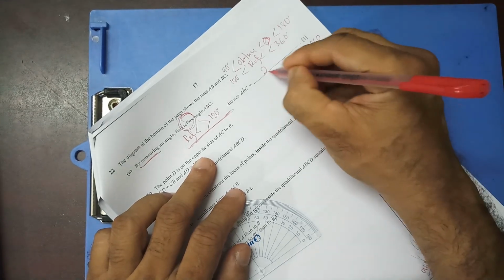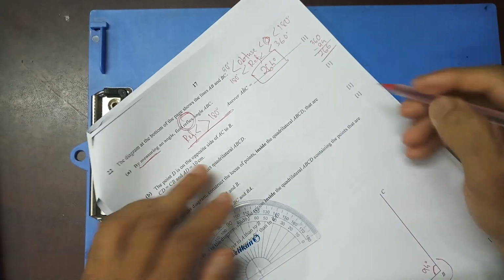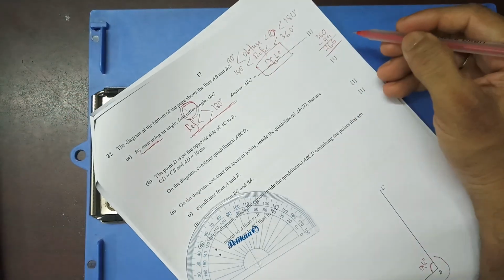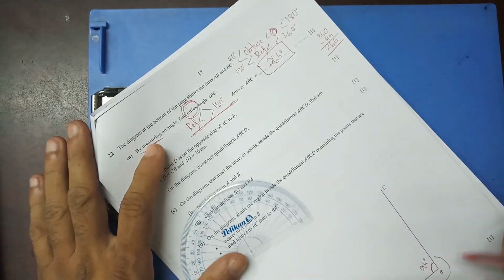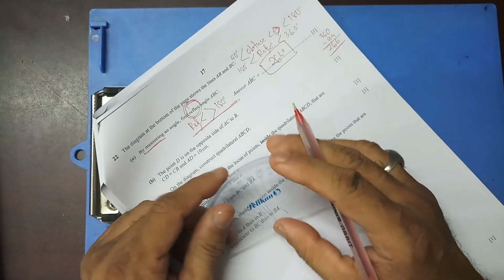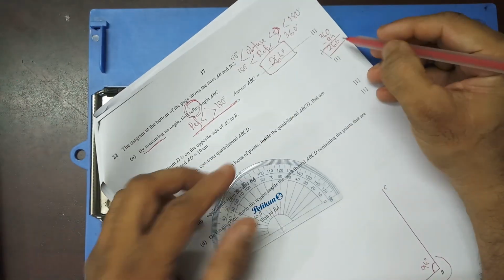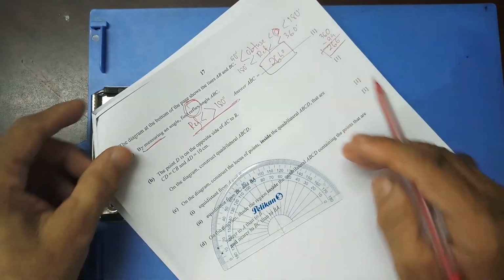I got 264 degrees. It might not be equal to your mark scheme, because sometimes if the measurement is a little off, it's not going to match. So there should be a range of values given.